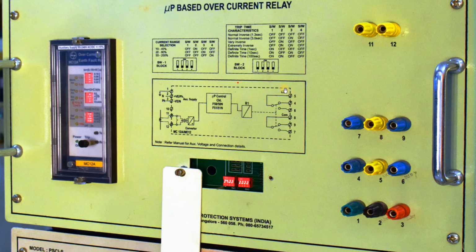Here you can see this switch, terminal 5 is connected with 4. That means 5 and 4 you can use as a normally closed terminal. That means wherever the circuit breaker requires an NC terminal to trip, we have to give 5 and 4 to the NC terminal of the circuit breaker, or 5 and 6 to the NO terminal of the circuit breaker.